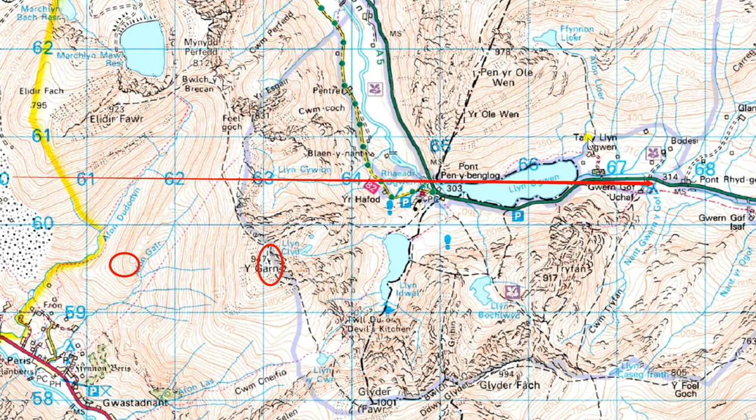So those are your answers. We were looking from a point above and off the map to the west over the Ogwen Valley, and those were the features that I had highlighted. So yeah, a little bit different, but worth getting your head round aspect of slope and then translating that to the map. So hope you found it interesting and useful.